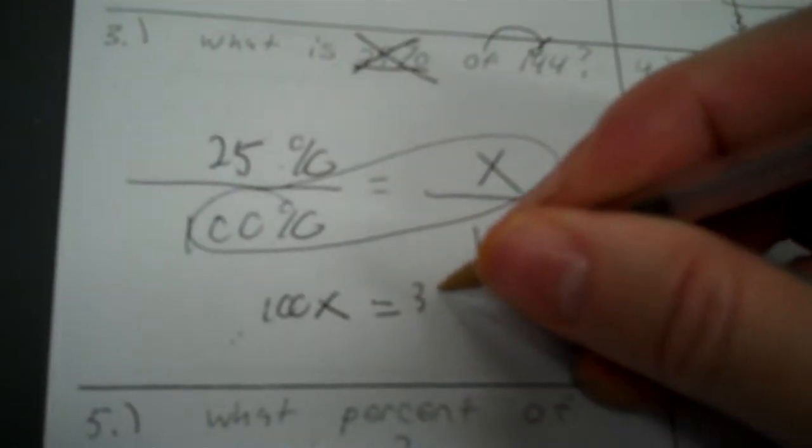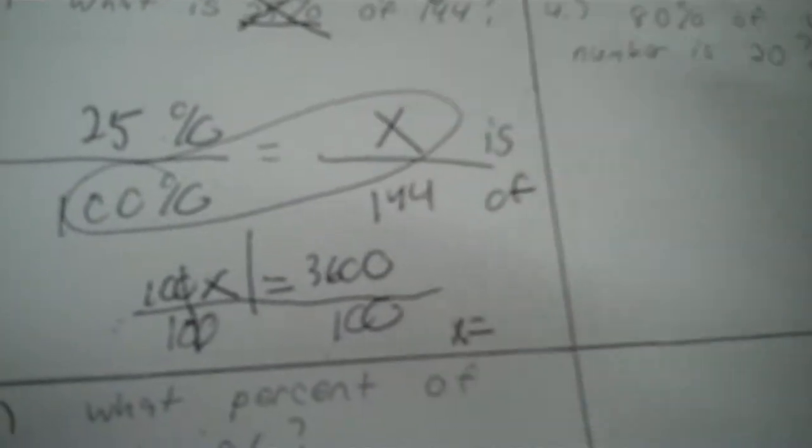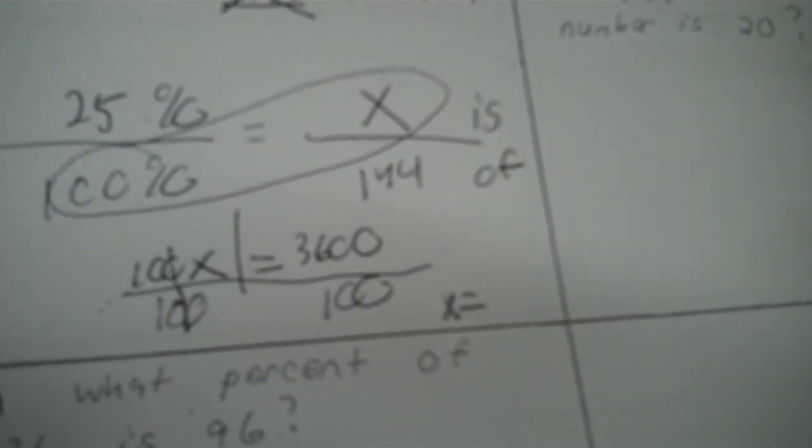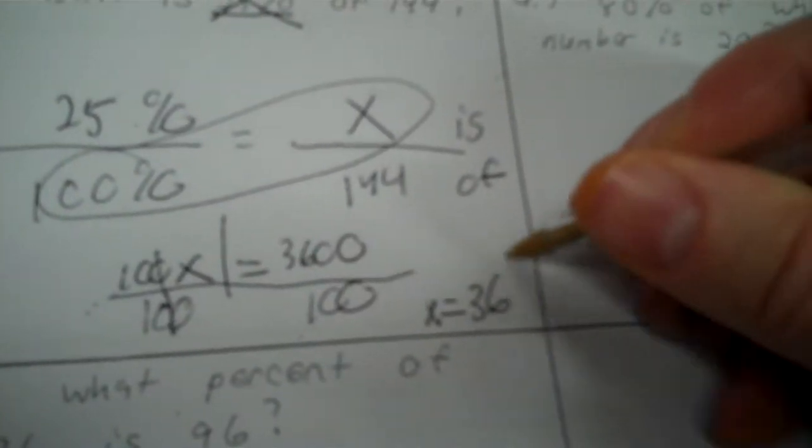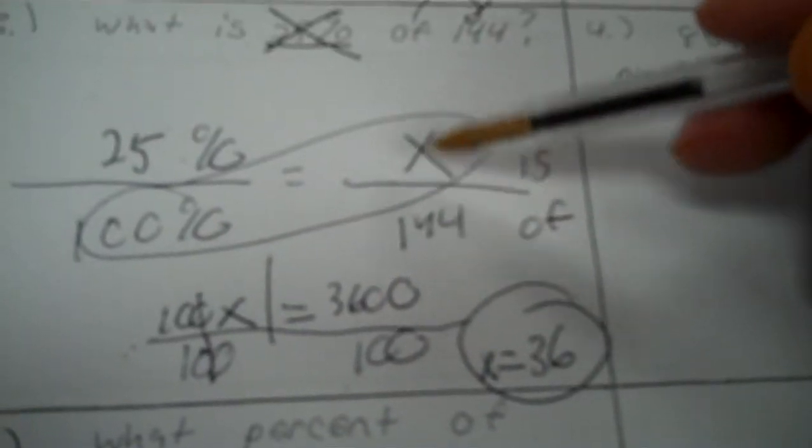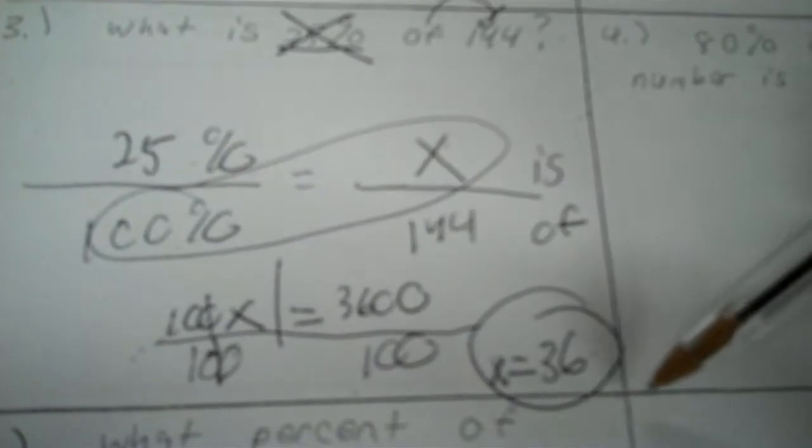3,600, and then it is now time. The only thing happening to x is it's times 100, so I divide by 100. X equals 3,600 divided by 100 is 36. Now, if the x is over here, don't put a percent label on it. If the x is over here, you will put a percent label on it.